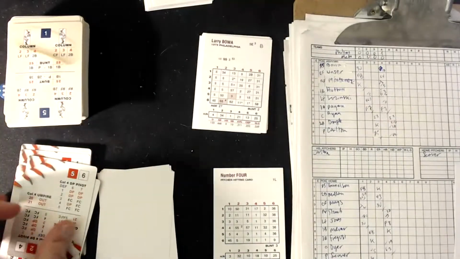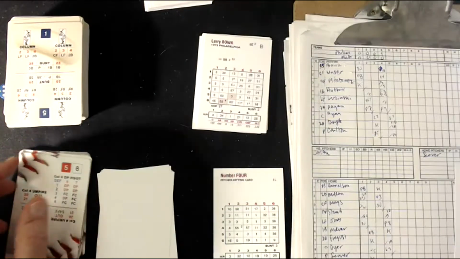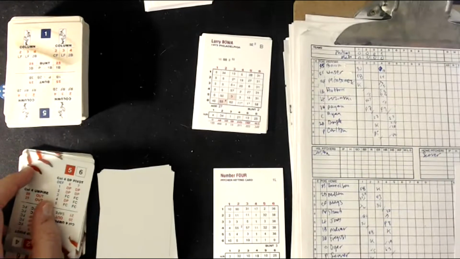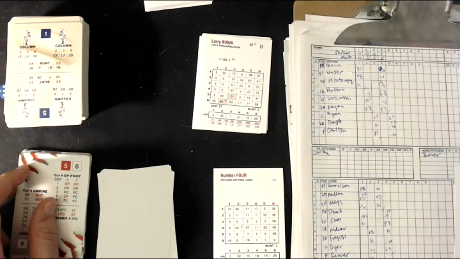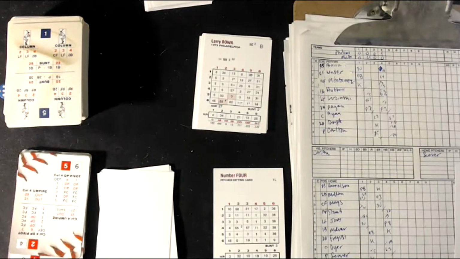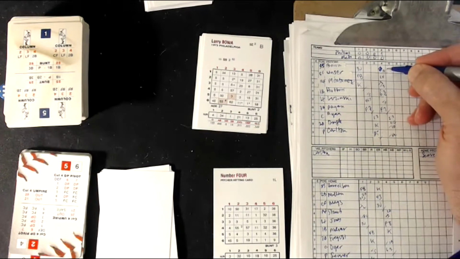Going to pull a card. Larry Bowa, the batter, against Tom Seaver with a runner at first base and 2 outs. That's a 5-6, that's a 1. And then another 1, and that's a 5-6 is a 1. And then another one is a 2. And a 5-2 is a grounder to first base. Milner's going to take it himself, and that retires the side.